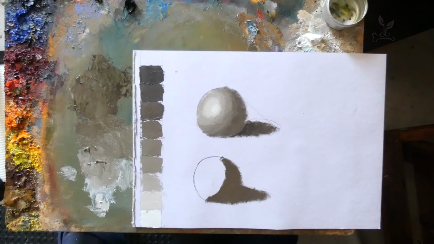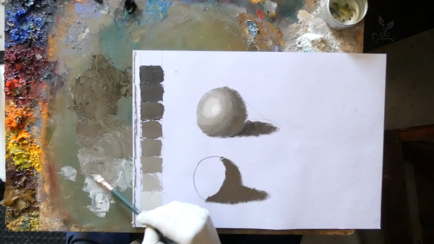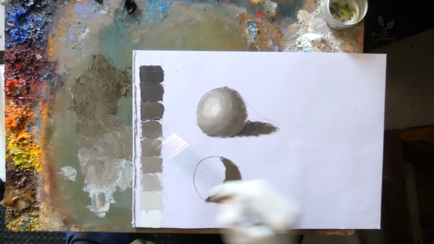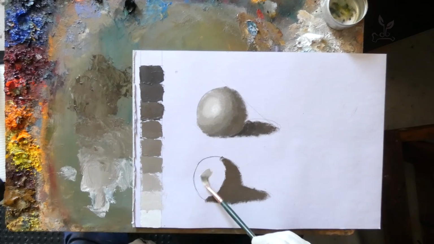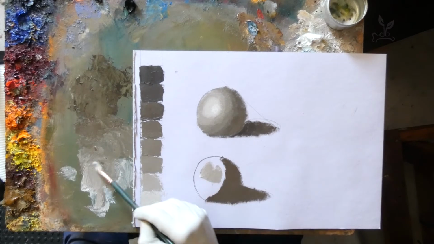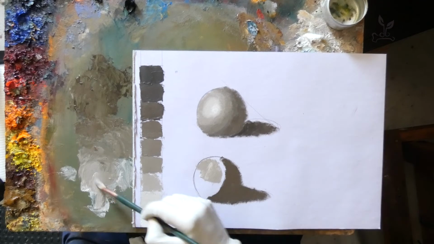And then I pick up and I'm going to use a light shape. Mix my colour on the fly. This is going to be the light side of my thing. A little bit lighter.